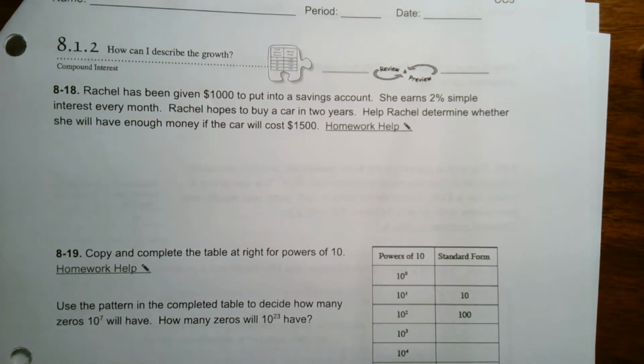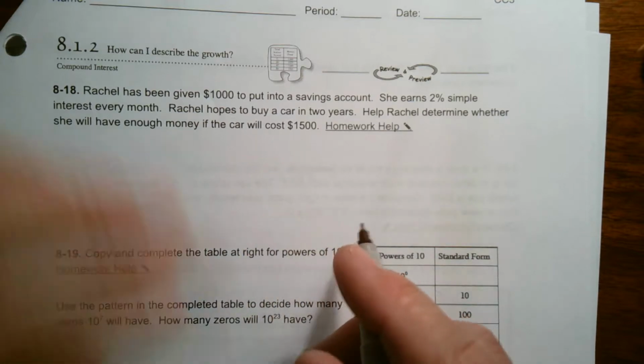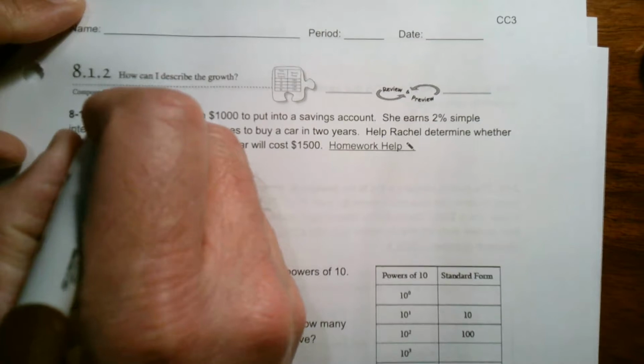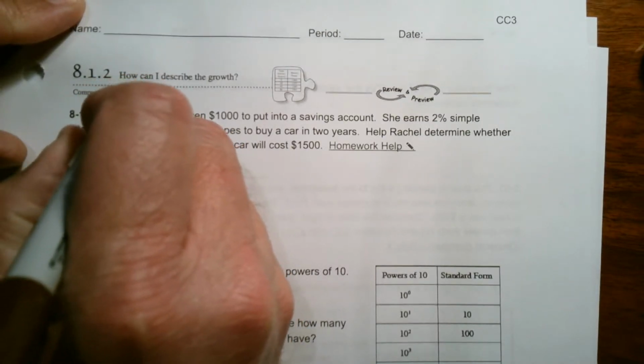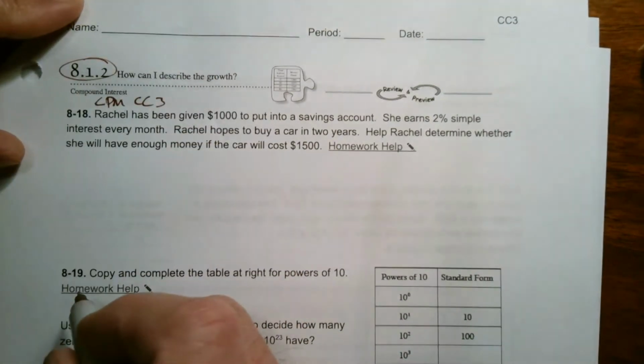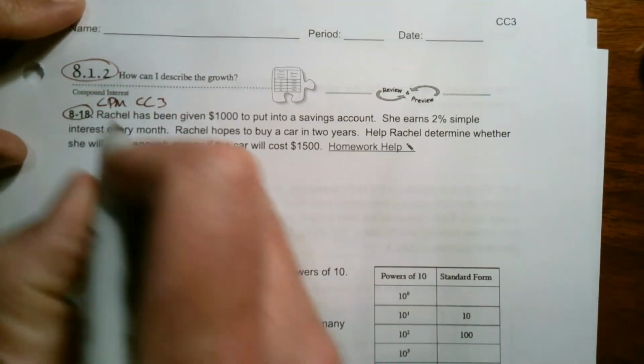We are going to explore simple interest and a situation with simple interest and doing a comparison. This is a problem I'm pulling from CPM's Course 3, section 8.1.2, problem 8-18.